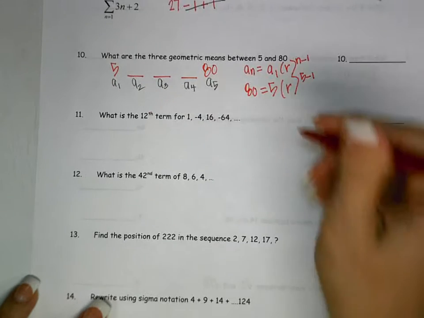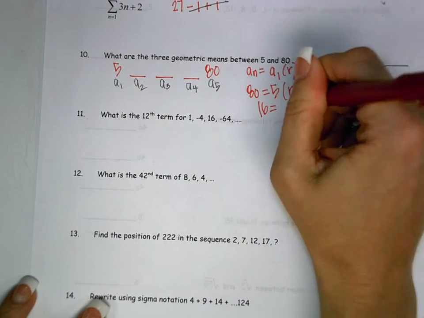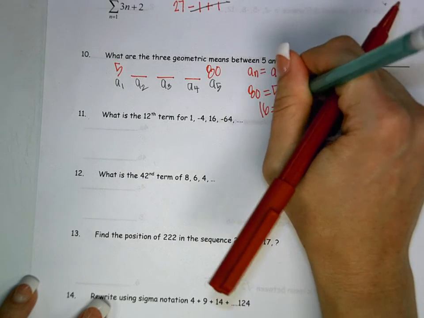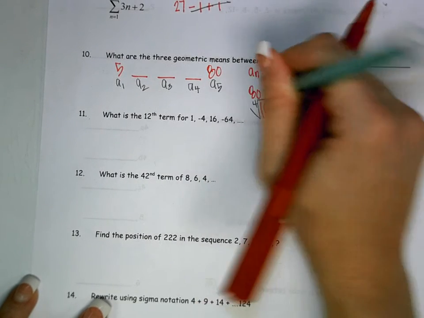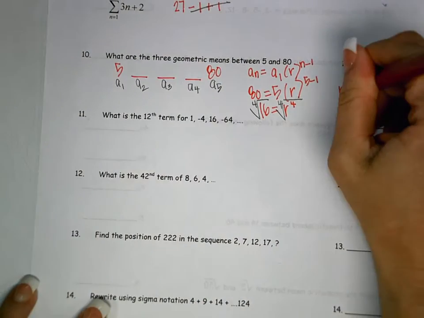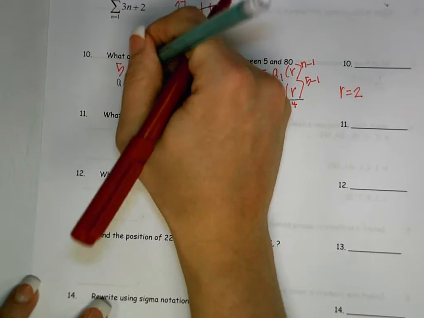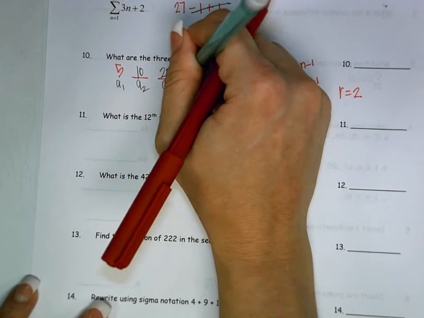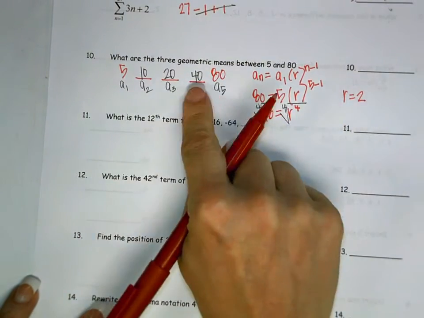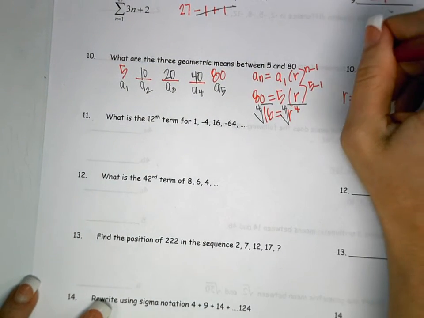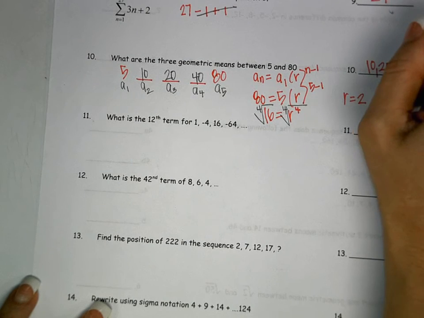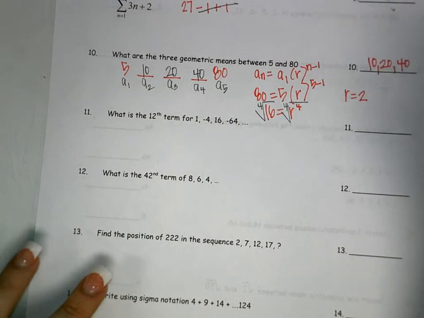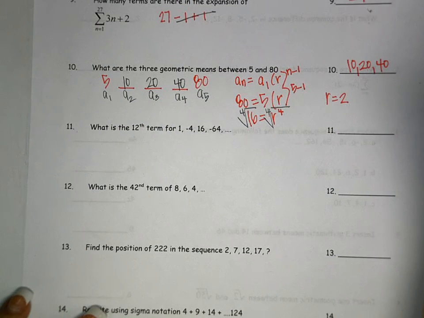So if you work that out, divide both sides by 5, we get 16 equals r to the 4th. If you take the 4th root, what number to the 4th power equals 16? r has to equal 2, so that means you're multiplying each term by 2. 5 times 2 gives you 10, times 2 is 20, times 2 is 40, and you can check, times 2 gives you 80. So we're making a list here, so 10, 20, and 40. This is an exact question that came straight from your homework. You've seen that exact question before.